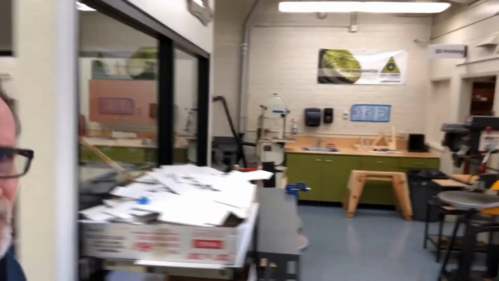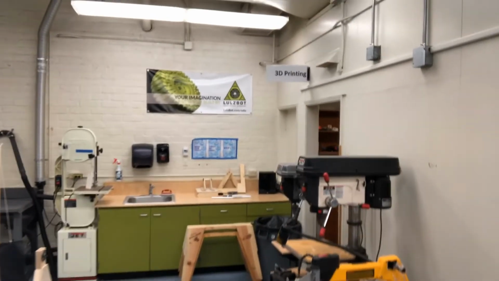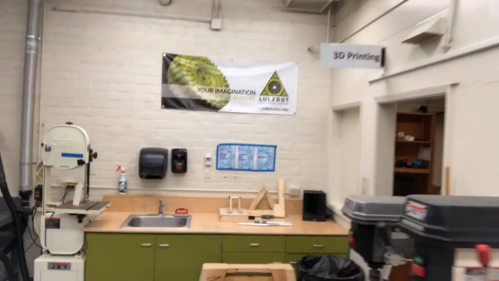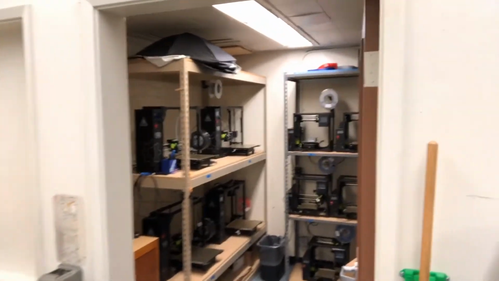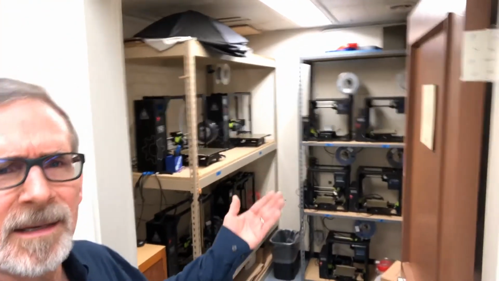The next part is the fabrication area in the shop, where we have a lot of tools to work with and design with. And then lastly, we have a 3D printing area over here where our models are 3D printed. Right now, we have about 9 3D printers to work with to do small and large models, and that's a great help to this program.